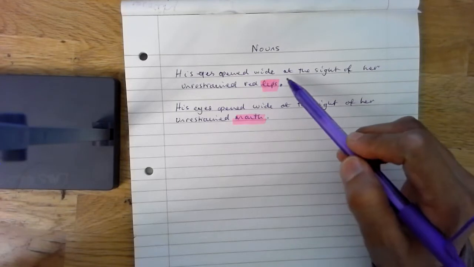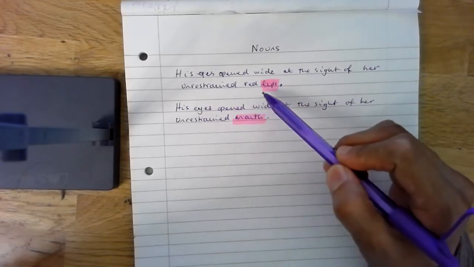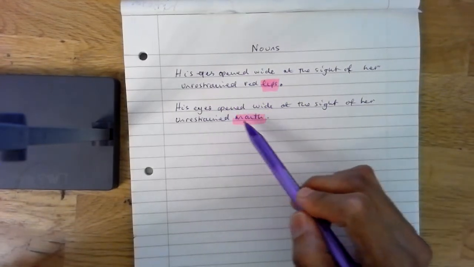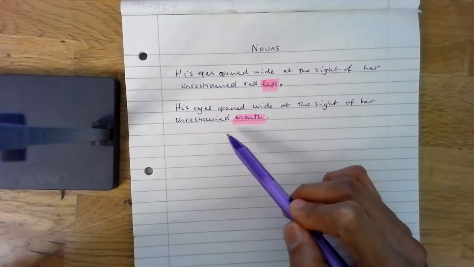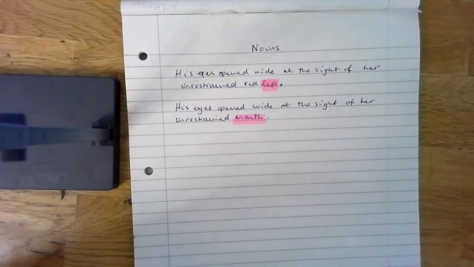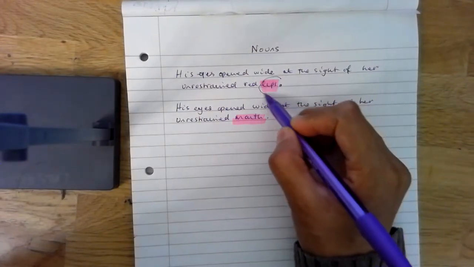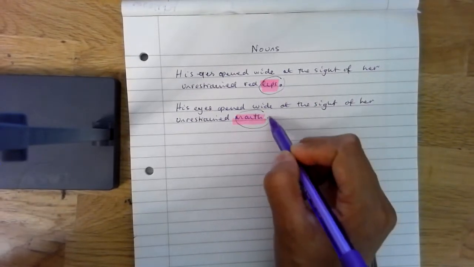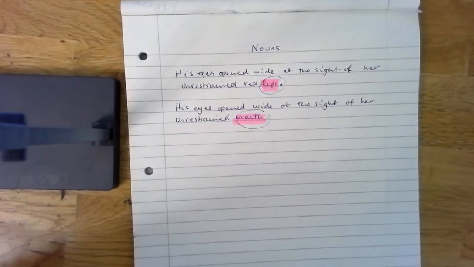His eyes opened wide at the sight of her unrestrained red lips, or his eyes opened wide at the sight of her unrestrained mouth. Is one stronger than the other? Is one more romantic? Is one more vulgar? So the choices we make in respect of the nouns we use has an impact on the reader.